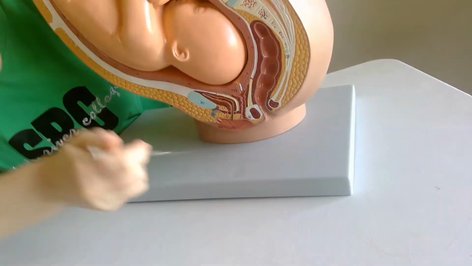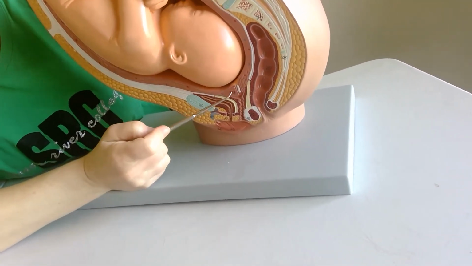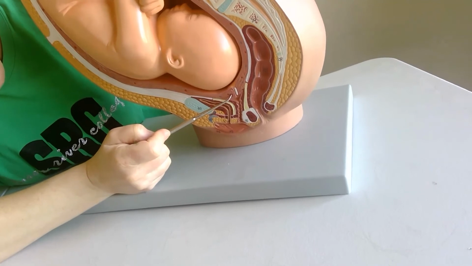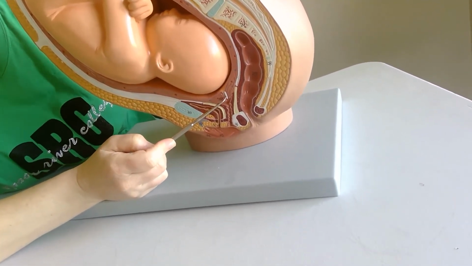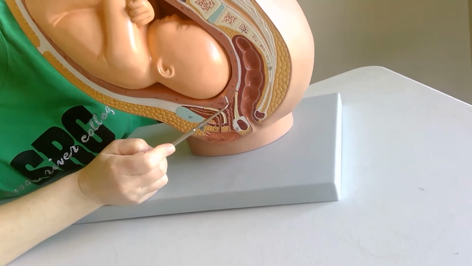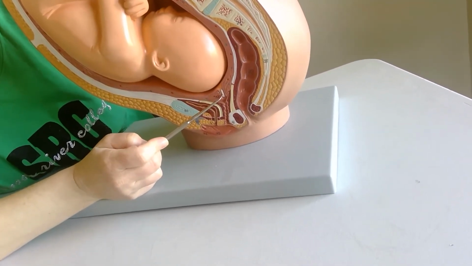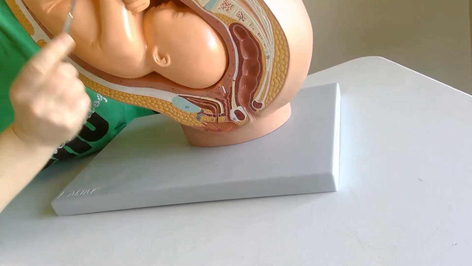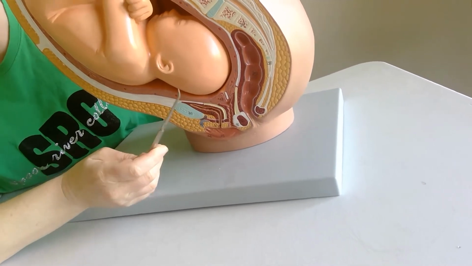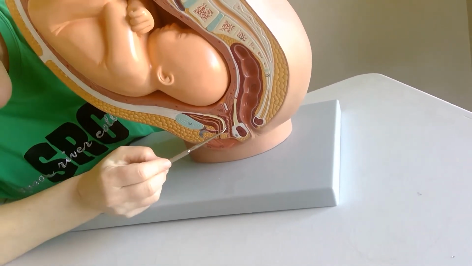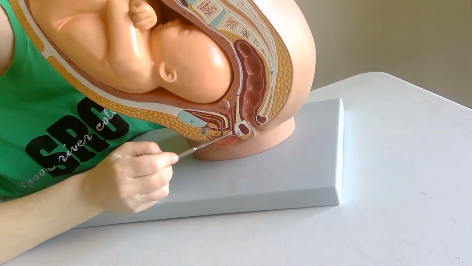The cervix is right here. So this is what is going to efface and dilate during labor. And the white thing in the middle here is the mucus plug. So during pregnancy, the cervix gets sealed off by this mucus plug, and that ensures that nothing can get in here and harm the fetus. It protects the fetus from infection. And then here's the vagina where the fetus will come out through.